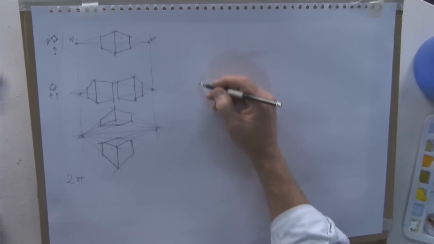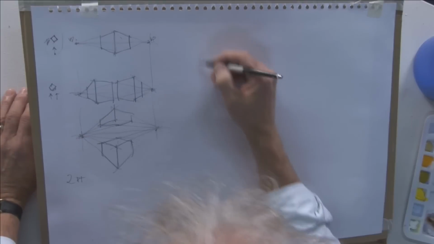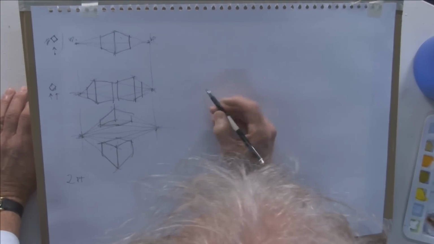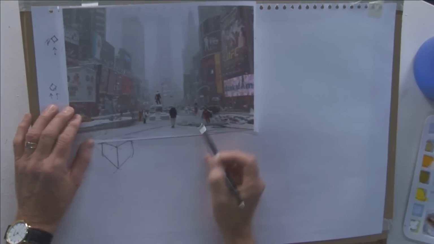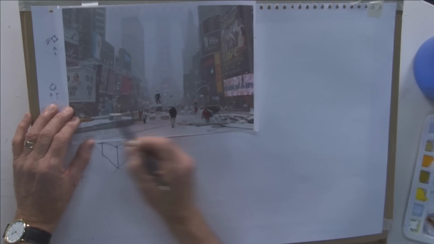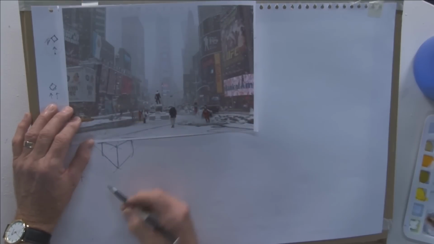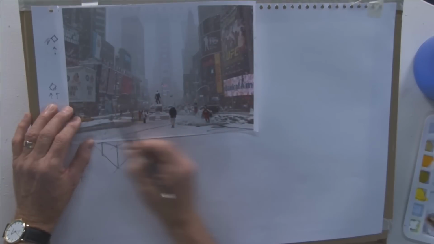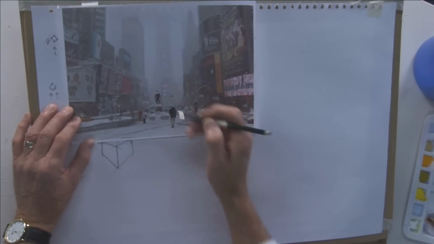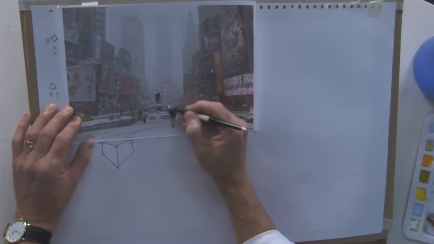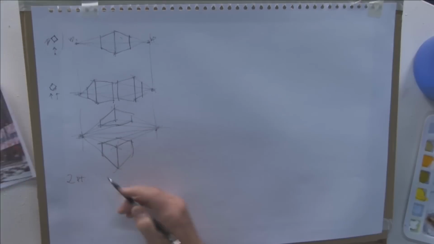Now the single-point perspective, which is part of what the Times Square view is about. If I pop this back on, there's a low-level viewing angle. The photographer was a man of average height or a lady of average height. More or less everybody is at the same eye level as the cameraman. Most of the scene is above eye level. Very little of the scene is below eye level.